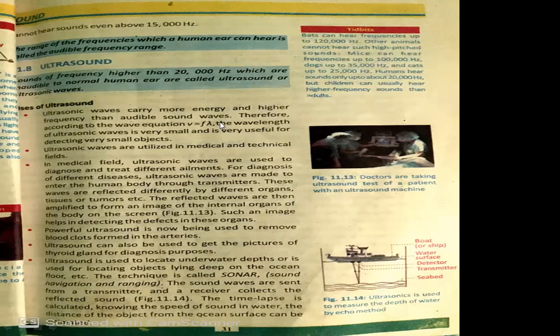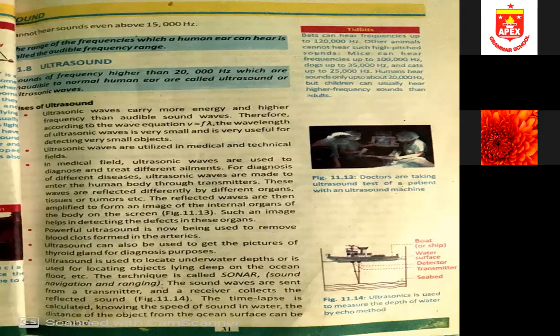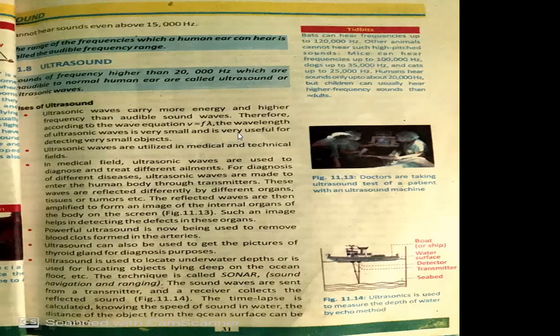With the help of these ultrasonic waves, they pass them into the body of the human being or into the defective organs, and then these waves will come back and give the information that this is a good condition or bad condition. The doctor will compare the bad organ with the good one, so they can easily detect which one is bad and which one is good. Okay. Fourth, powerful ultrasound is now being used to remove blood clots formed in arteries.